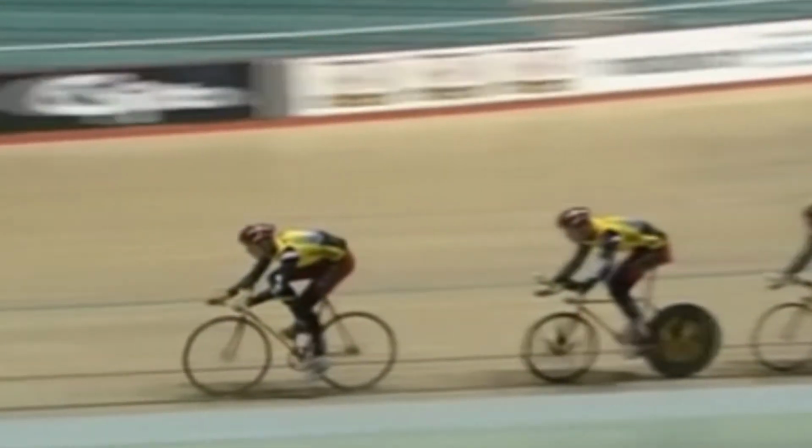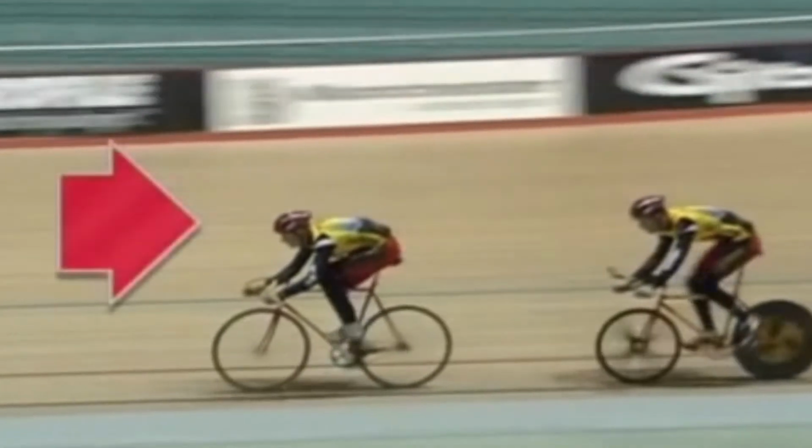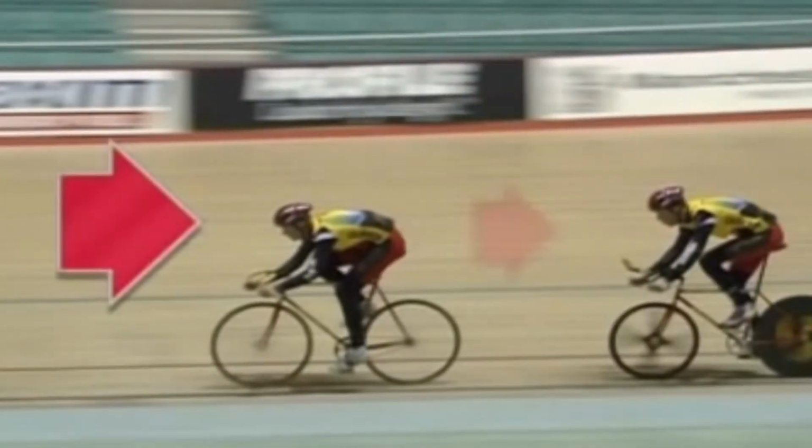For example, when riding your bike fast, you feel the air push against your body and face. The reason for that is air resistance. Air resistance always moves in the opposite direction of the movement of the object. The faster you go, the bigger the frictional force, which means the more air resistance.